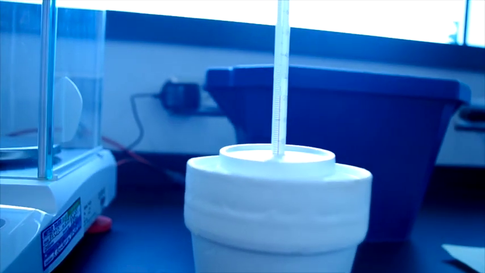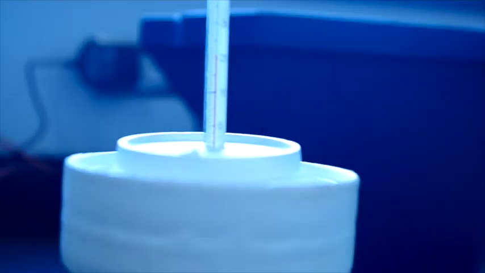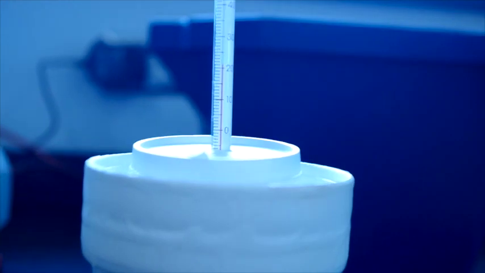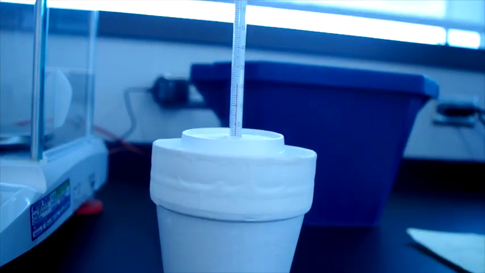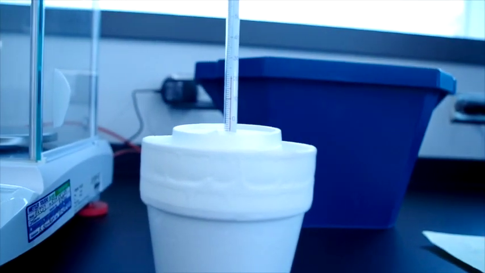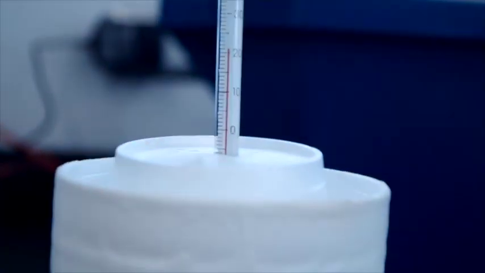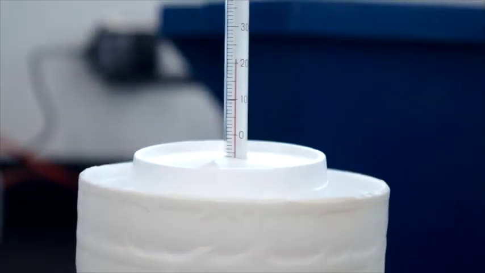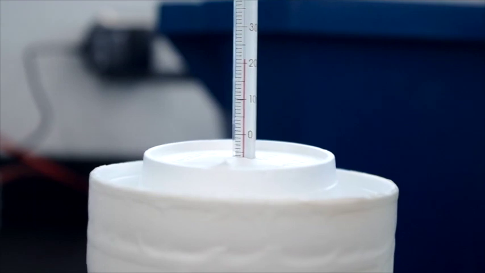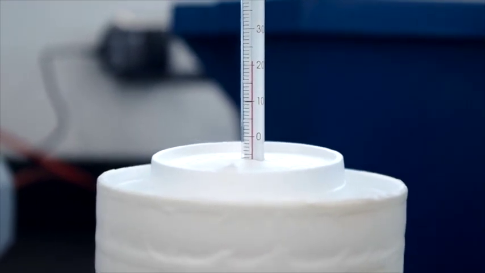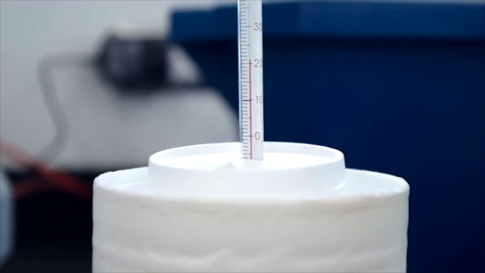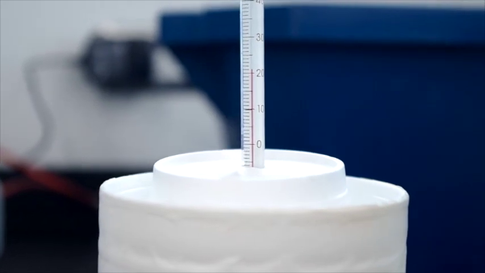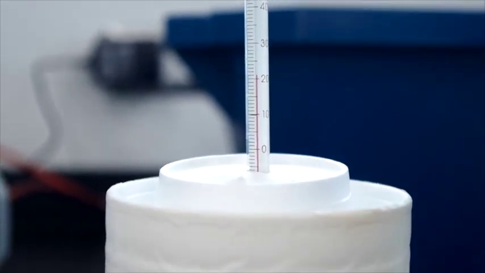Wait, change the one. Is that better? No, I can zoom in though, and it'll get it. 21 degrees.